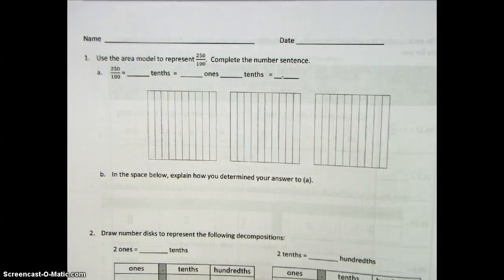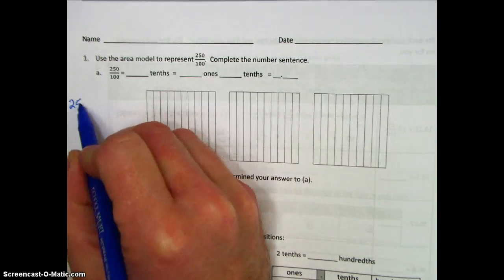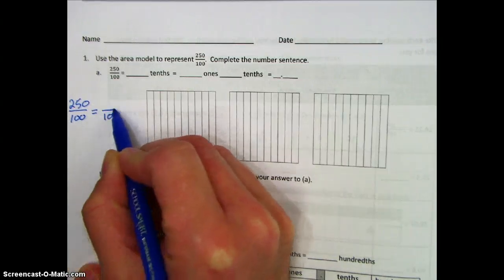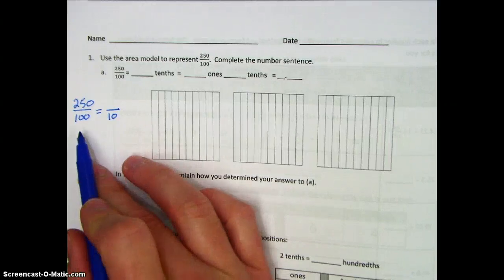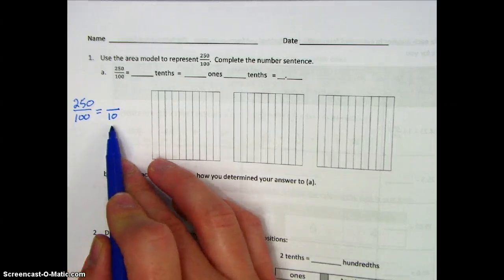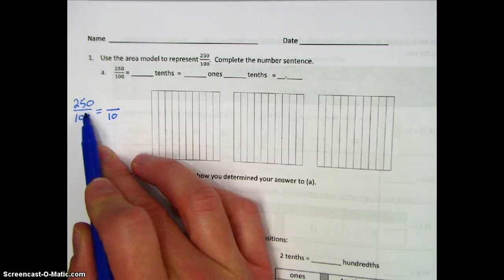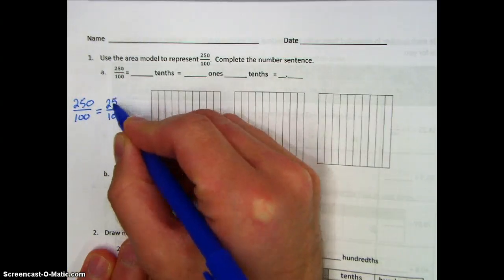So knowing what you know about equivalent fractions, we can think about 250 hundredths needs to equal some number of tenths. So now we know that 100 divided by 10 is 10. So then we divide 250 by 10. So 250 divided by 10 gets us 25.